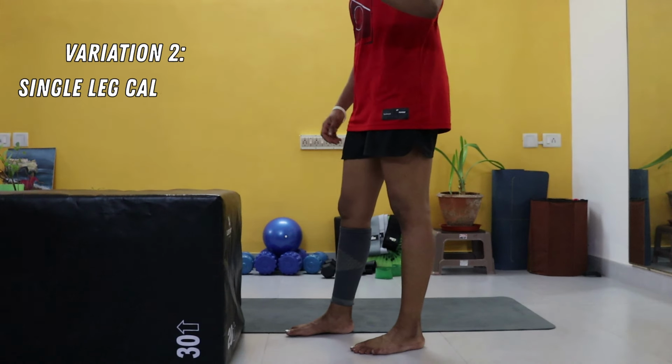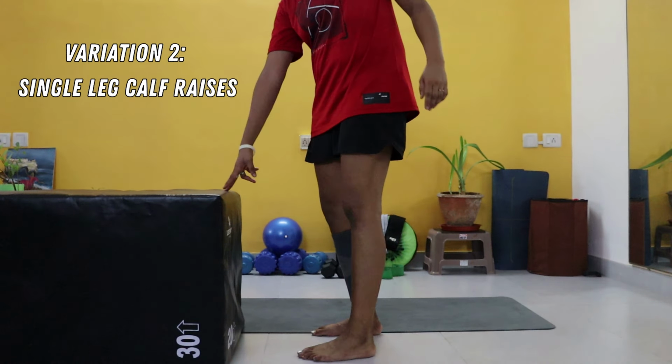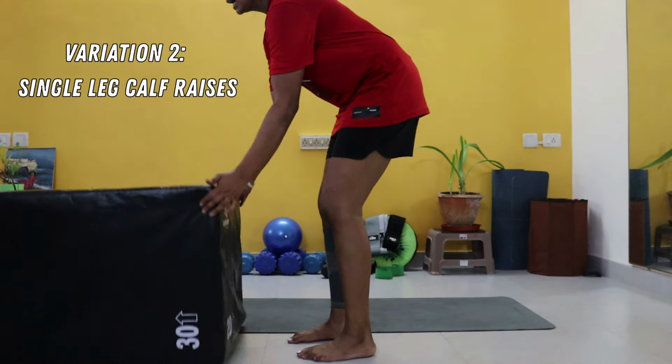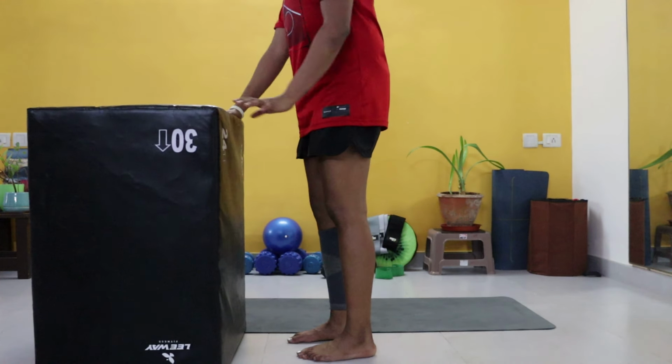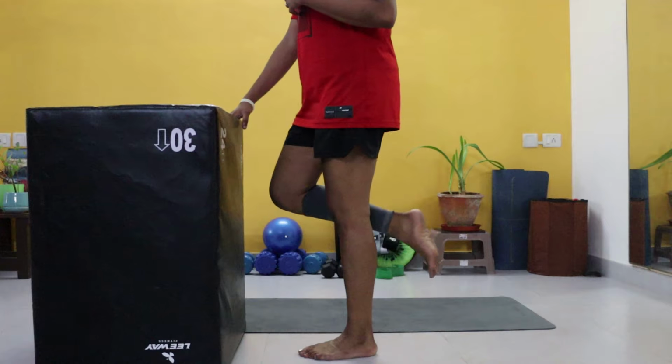So moving on, variations. You can do a single leg calf raise. I'm just keeping this here for support. Ideally, I would like it to be taller. So okay, keeping this here for support. So one leg comes back.